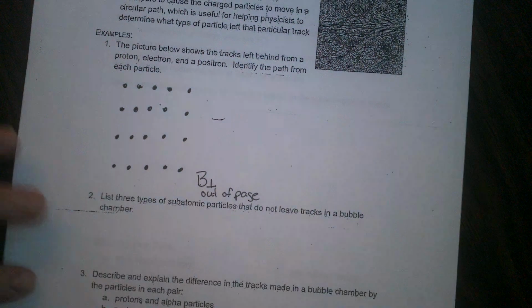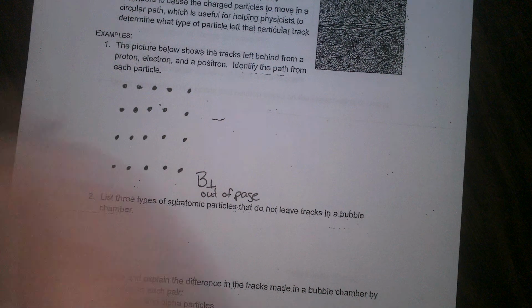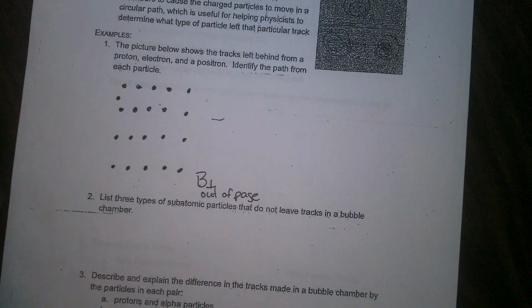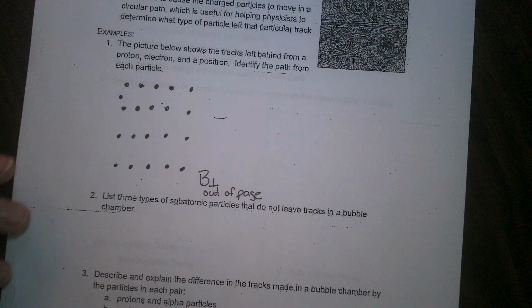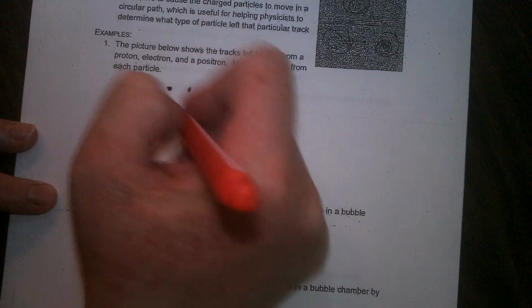Okay? If I had a proton and it was going here, and my magnetic field was going out of the page, which way is that proton going to be forced? Down. Okay? So this is a proton.